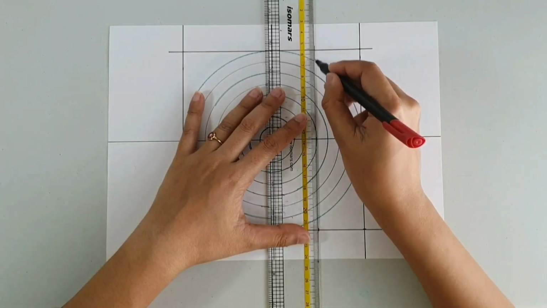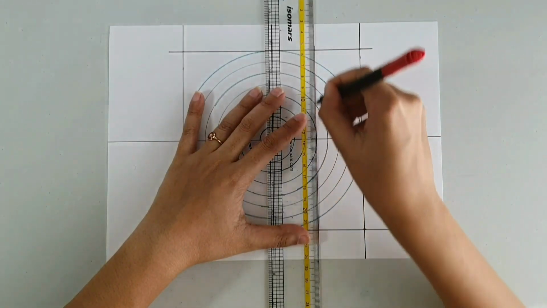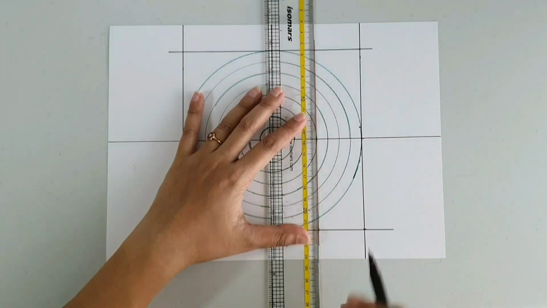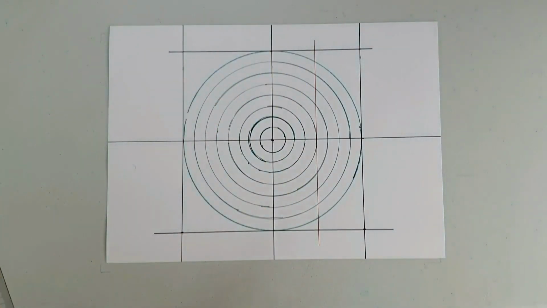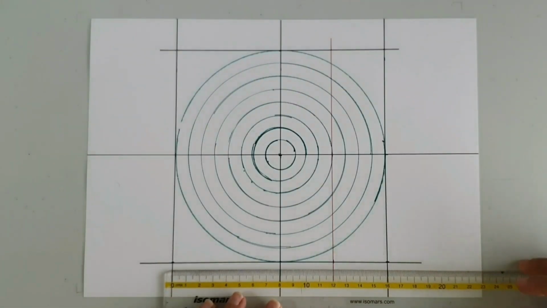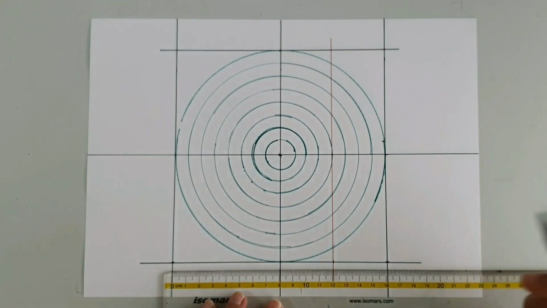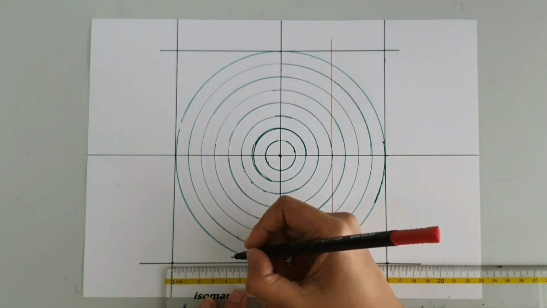I will repeat this again. Please don't use markers to draw the grid or any pen to draw the grid. Use pencil to draw your grids. Make sure you're following all the steps in the video.